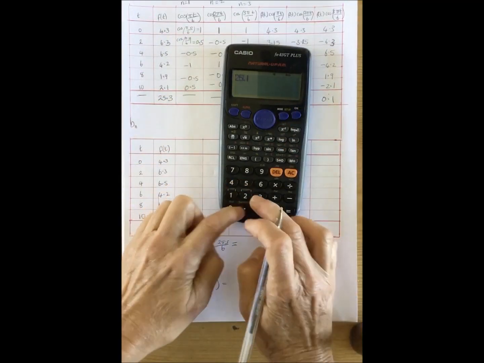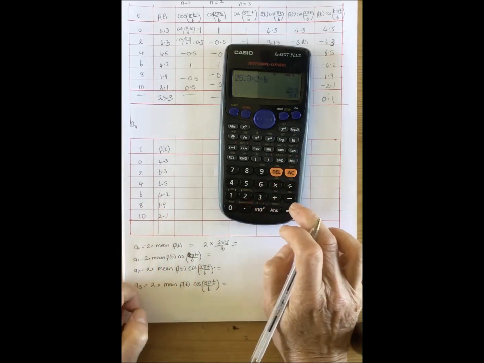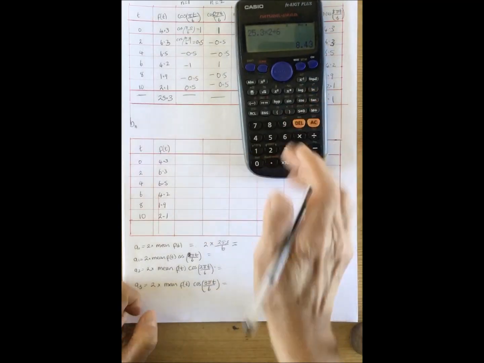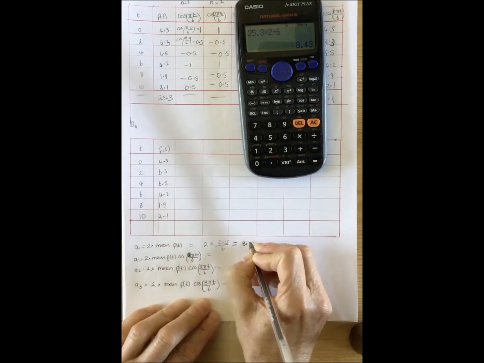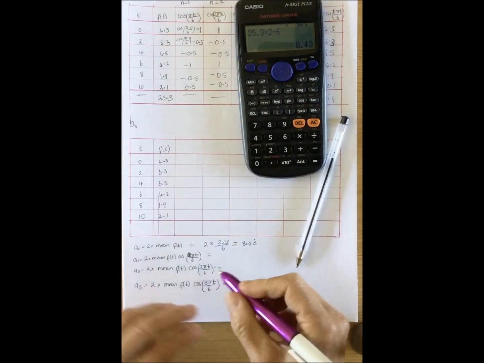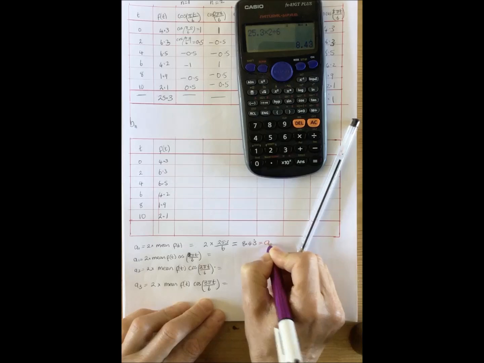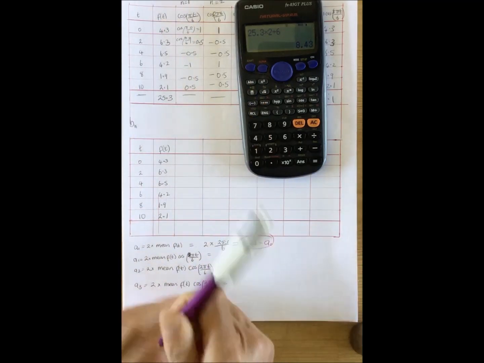So 25.3 multiplied by 2 divided by 6 equals 8.43, 3 with a wee dot, right? So that equals A0. Put that, because I will need this later.